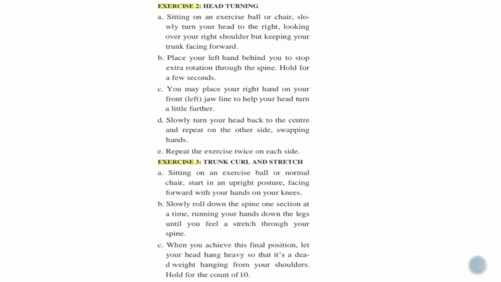Second exercise, head turning. Sitting on an exercise ball or chair, slowly turn your head to the right, looking over your right shoulder but keeping your trunk facing forward. This is the stretching position. Place your left hand behind you to stop extra rotation through the spine.